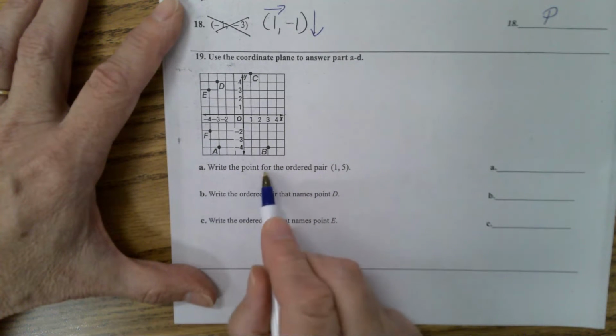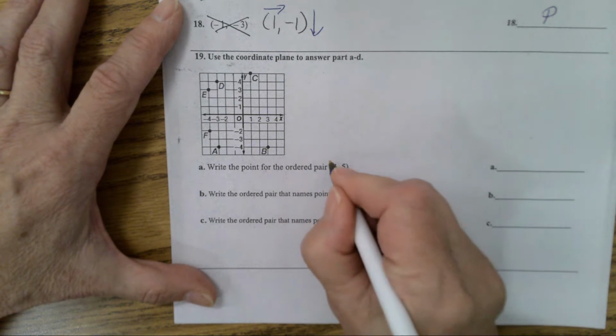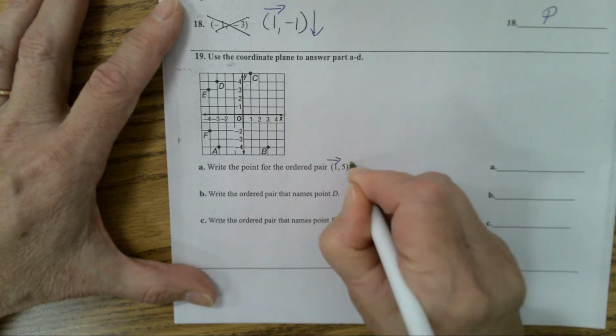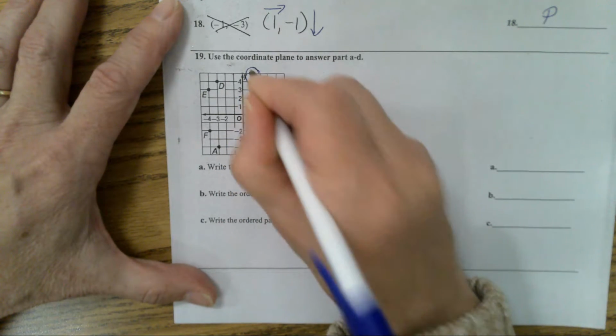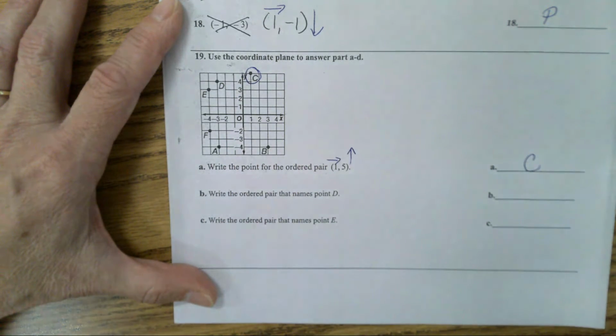Write the point for the ordered pair (1, 5). That means I'm going to go right 1, up 5. Right 1, up 5. Did everyone get point C?